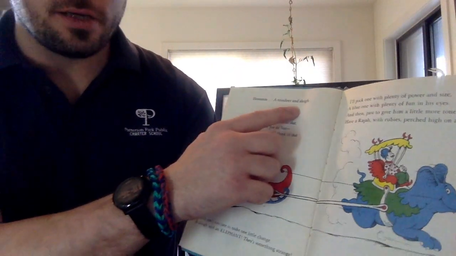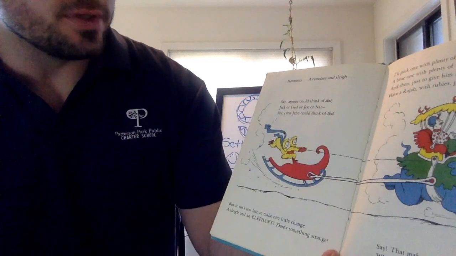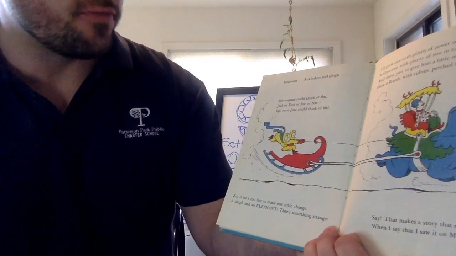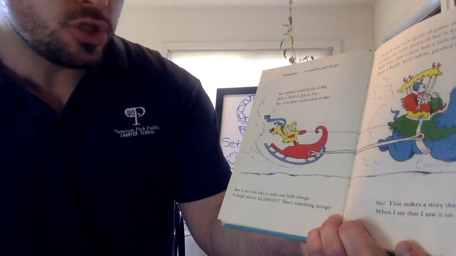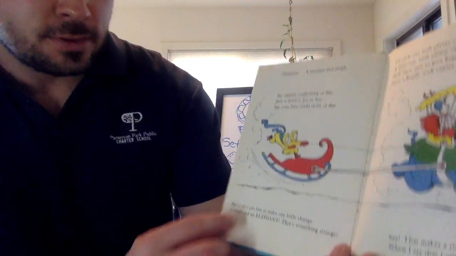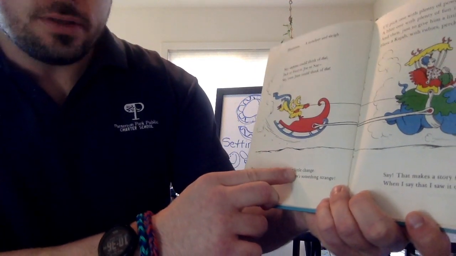A reindeer in a sleigh. Say, anyone could think of that. Jack or Fred or Joe or Nat. Say, even Jane could think of that. But it isn't too late to make one little change.